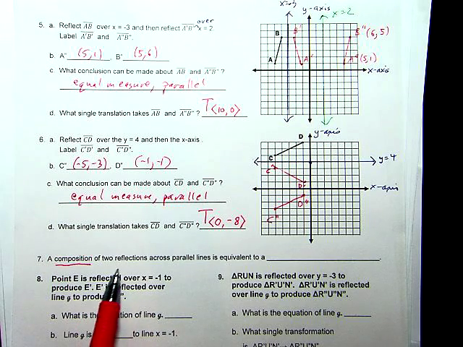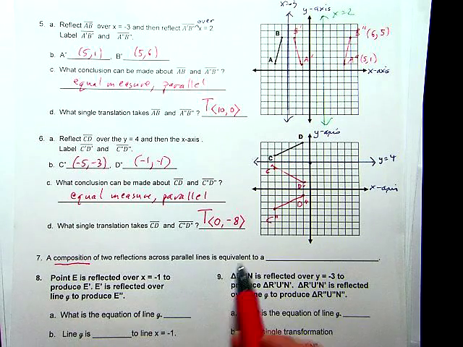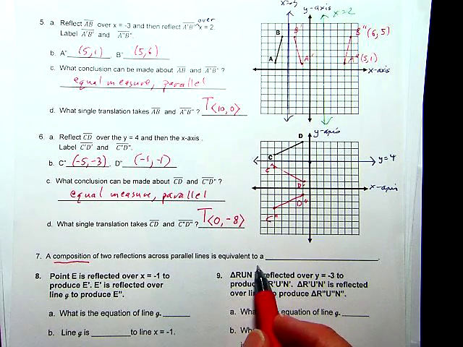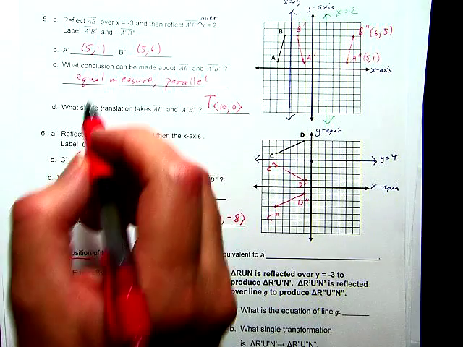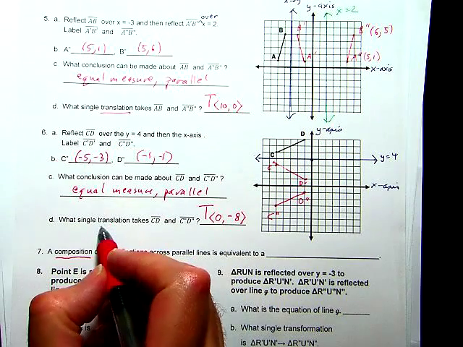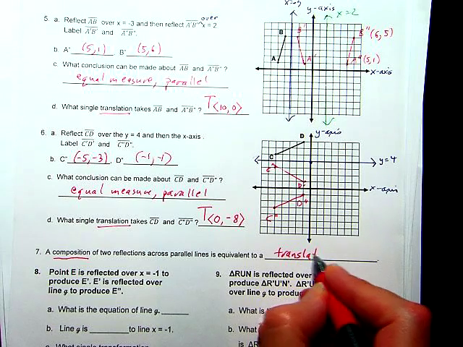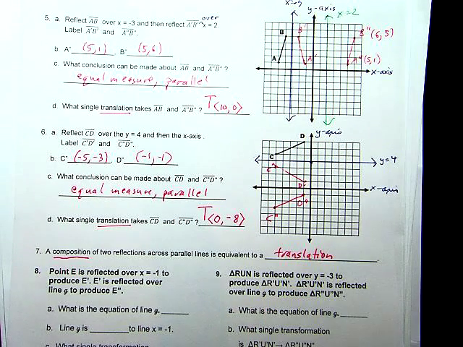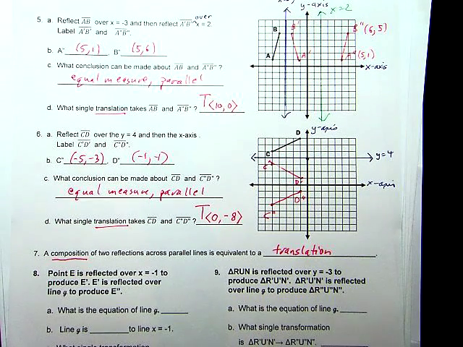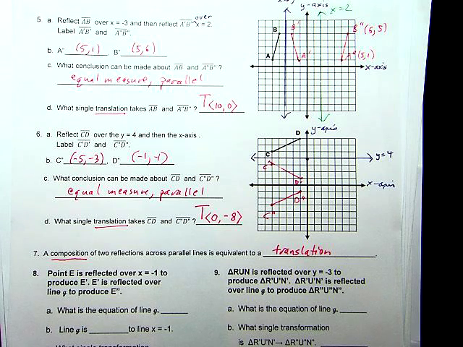So a composition of two reflections across parallel lines is equivalent to a, well, we sort of said it in both of these problems, translation. And that's really the major point that you're supposed to get from problems 5 and 6, is that any time you perform two reflections across parallel lines, you end up with a translation.